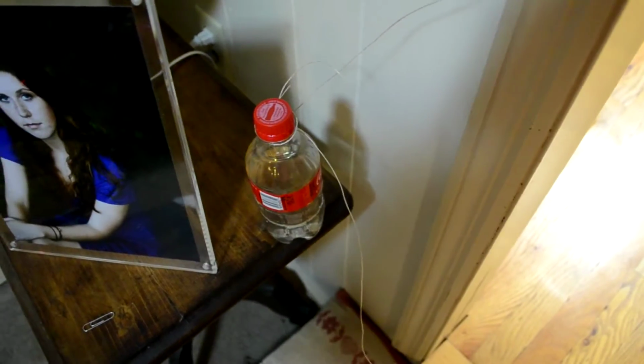Also, fun fact, the string that's attached to the domino down there is also attached to another string that runs back here, hits this water bottle, and the water bottle then falls and turns off the light switch again.